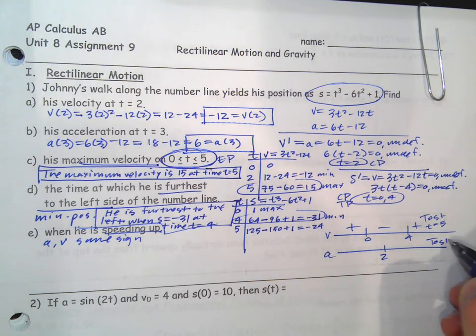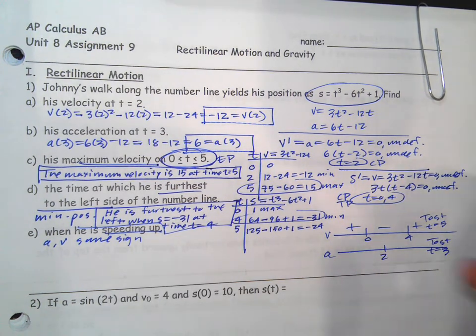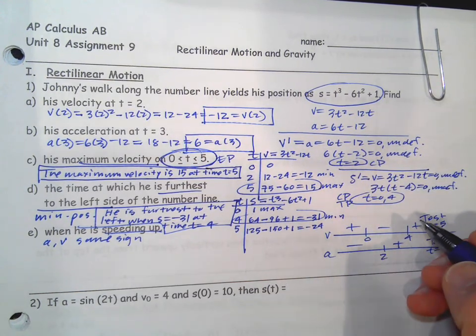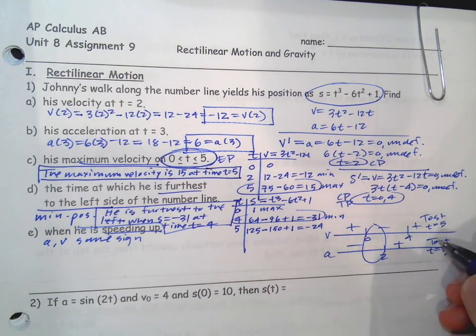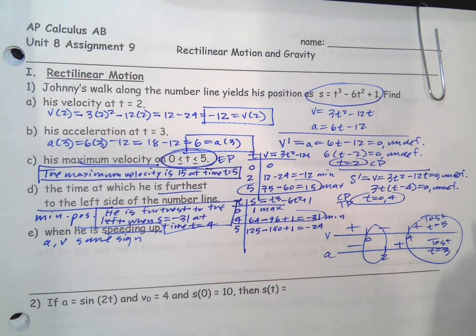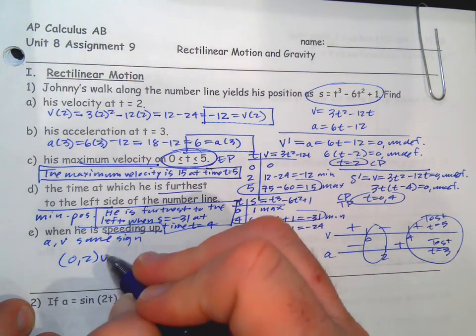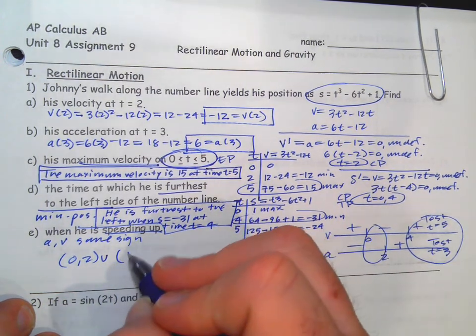Test a point. Tell me what you test. I'm going to test 3 in the acceleration equation. That's going to be positive and negative. So speeding up is when they have the same sign. So those spots, we're going to say 0 to 2 and then 4 to infinity.